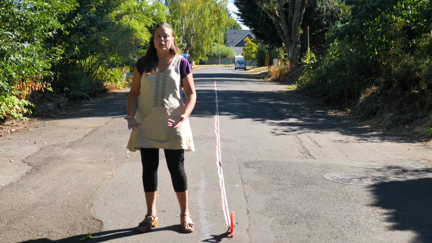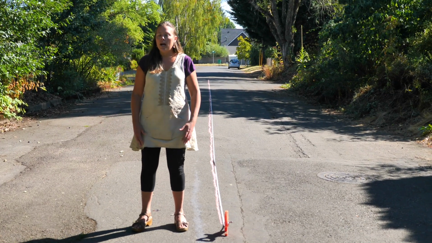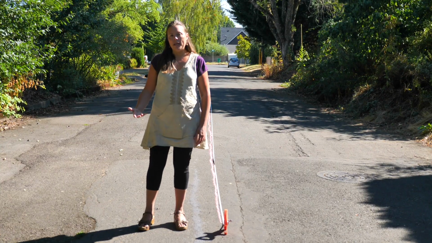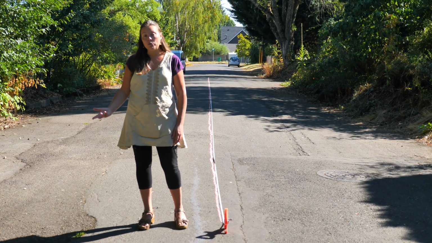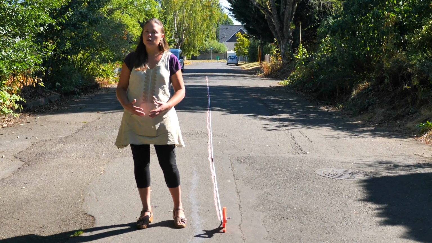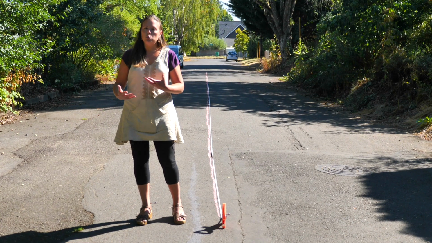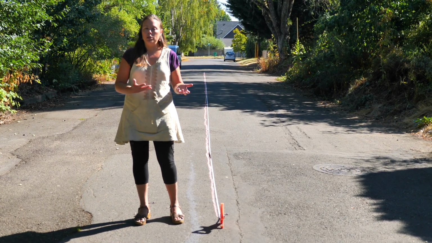Now that you've started making your base map for your design site, I'd like to show you how to use your pace to be able to determine measurements when you're in the field, so that you can measure distances between elements and then be able to put that on your map.